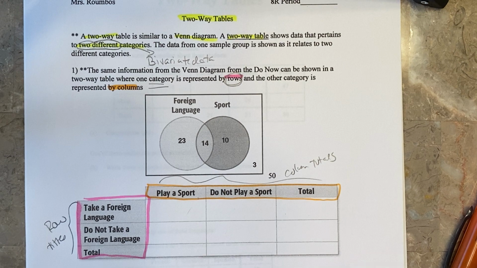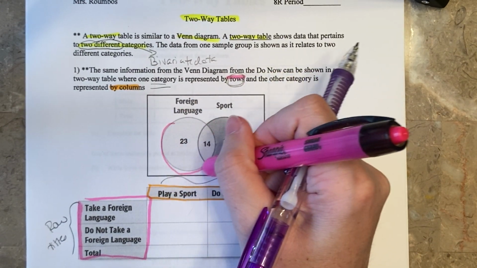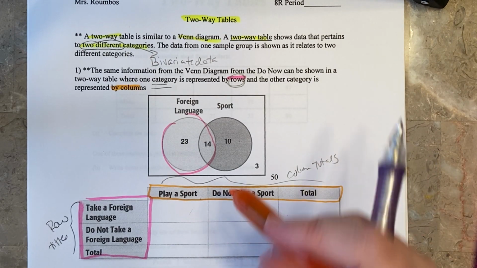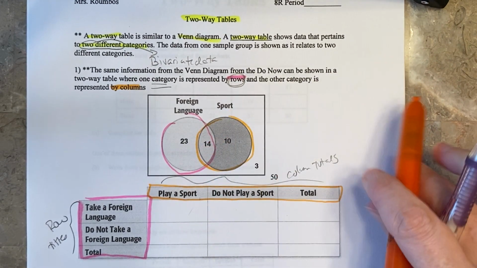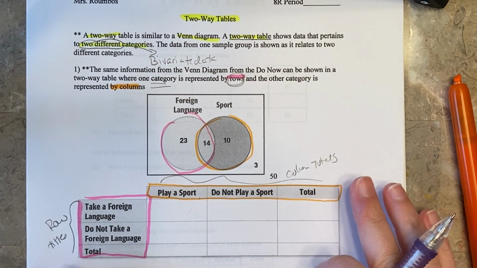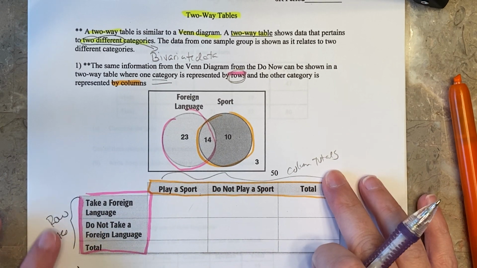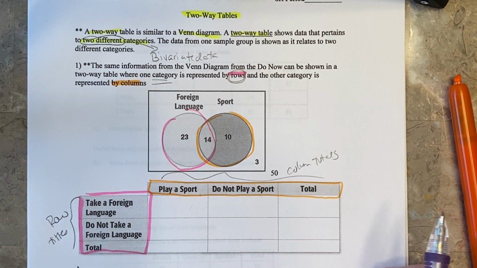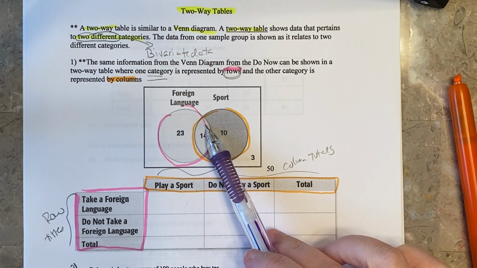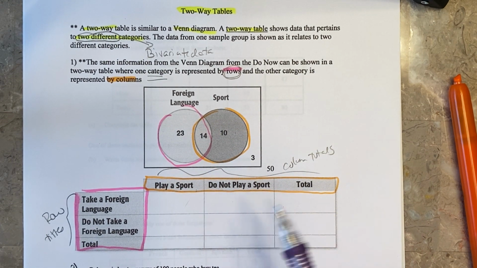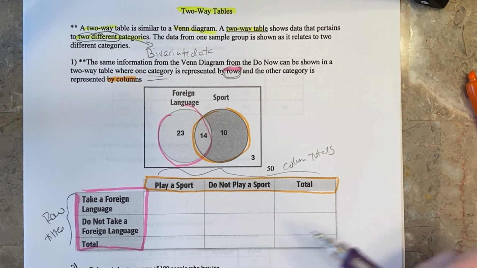So basically instead of the Venn diagram, where we had the circle that represented the foreign language and sport, now we have rows and columns. All right, so what I'm going to teach you how to do right now is how to take the information from a Venn diagram and put it into what's called your two-way table.